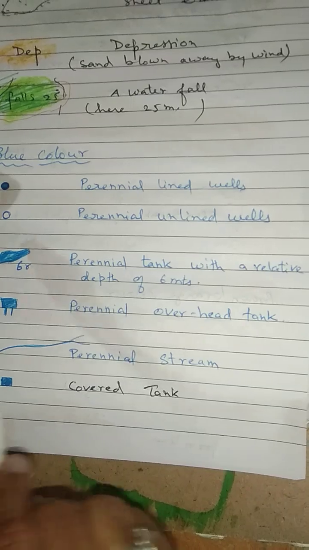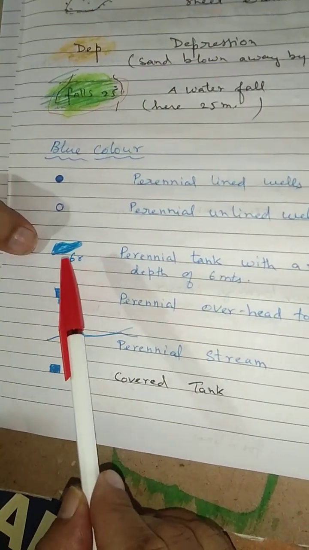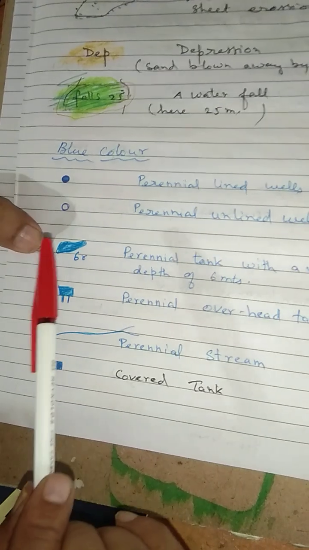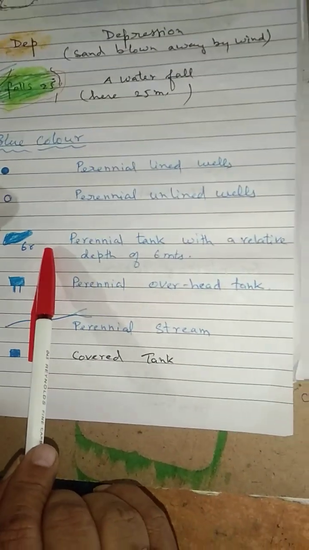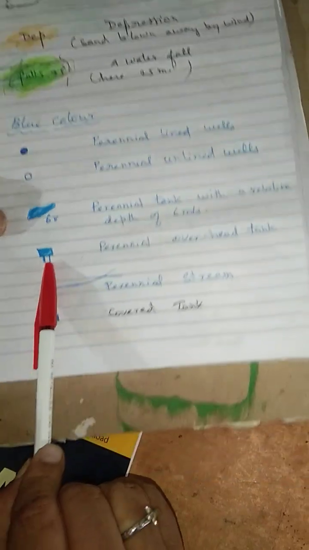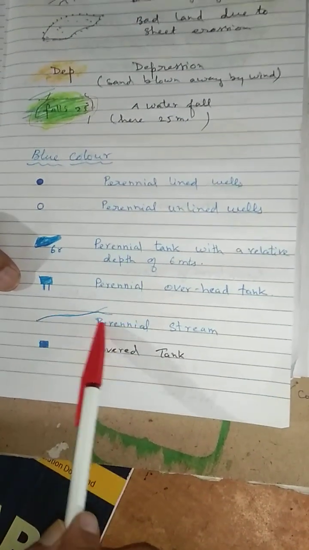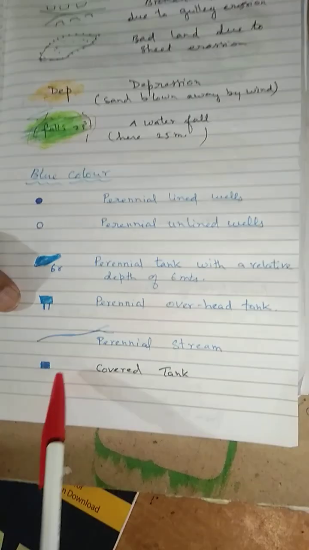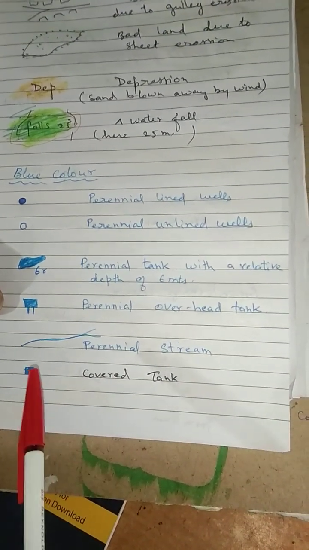Then this is a perennial tank, and if 6R is written in blue color, that is the depth of the perennial tank, the relative depth. This is the perennial overhead tank, and this is a perennial stream. This is a covered tank in blue color. The words covered tank would be written there in black.